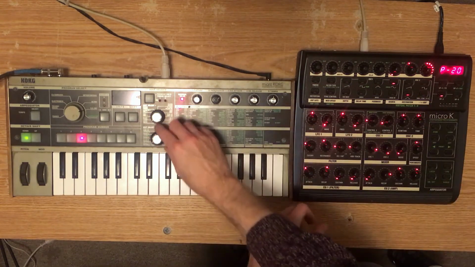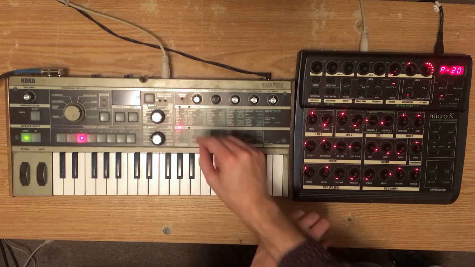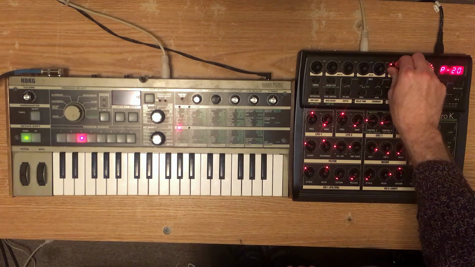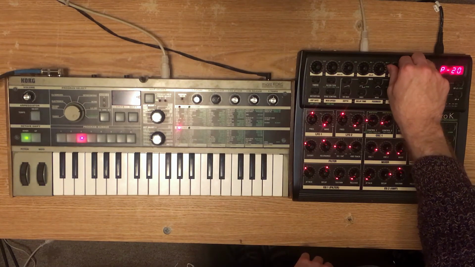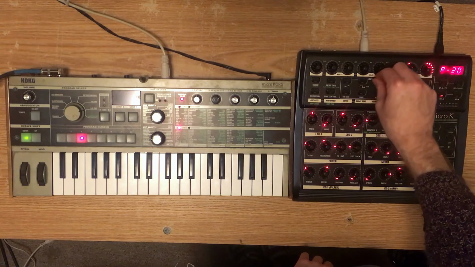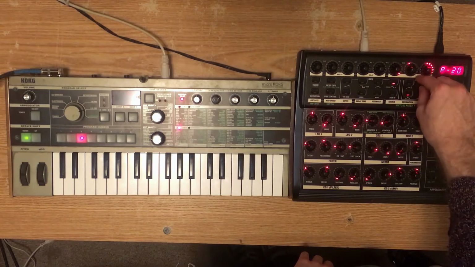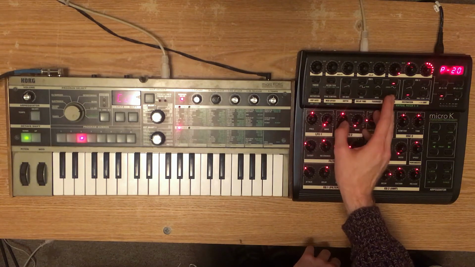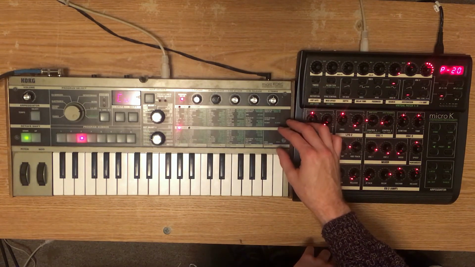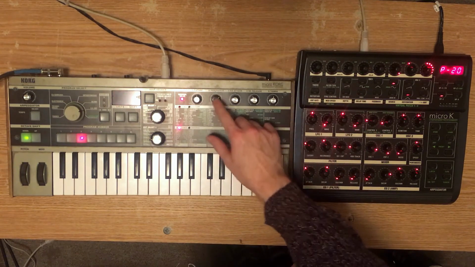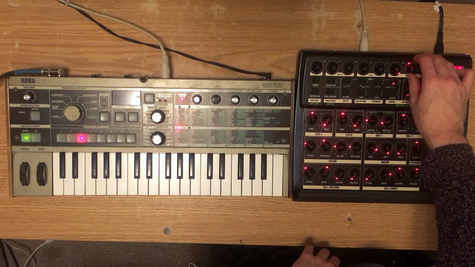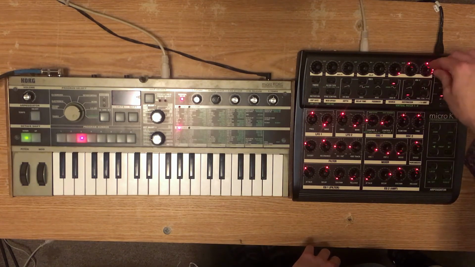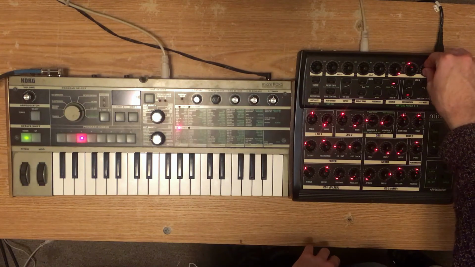okay, so we'll come to patch 3. And we're actually going to select the source as modulation wheel again. That's what's nice about this, is you can have sources affecting multiple destinations. Or the opposite, you could have one destination affected by multiple sources. So setting our destination to the cutoff, and the intensity to positive 63.